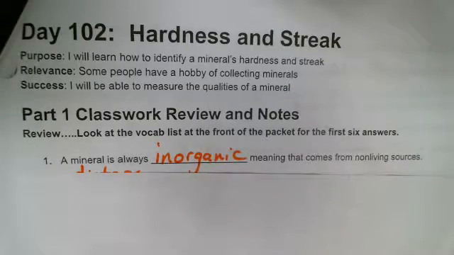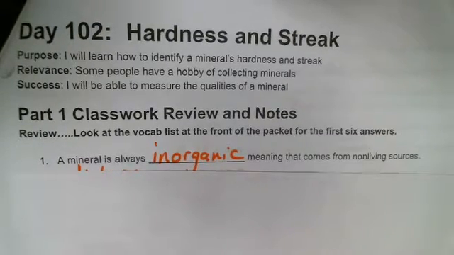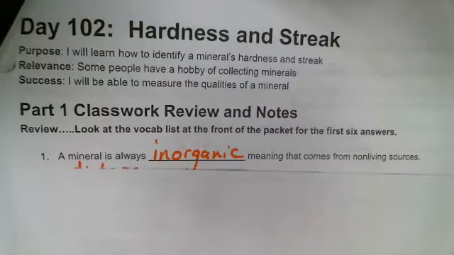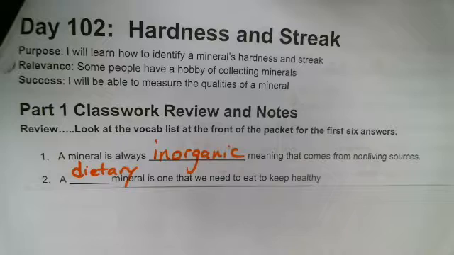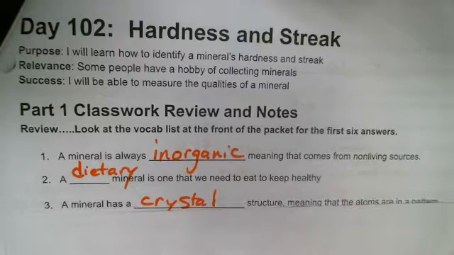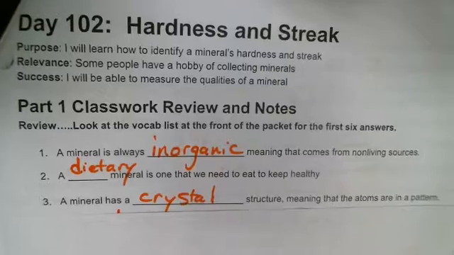Question number 1. A mineral is always inorganic, meaning that it comes from non-living sources. Number 2. A dietary mineral is one that we need to eat in order to keep healthy. Number 3. A mineral has a crystal structure, meaning that there are atoms in a pattern.